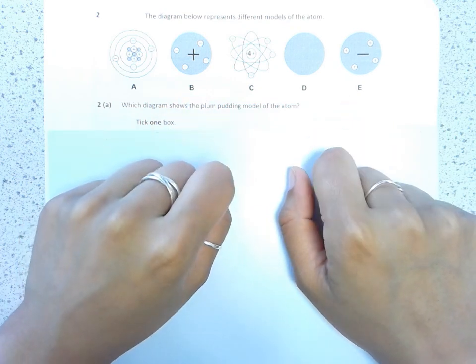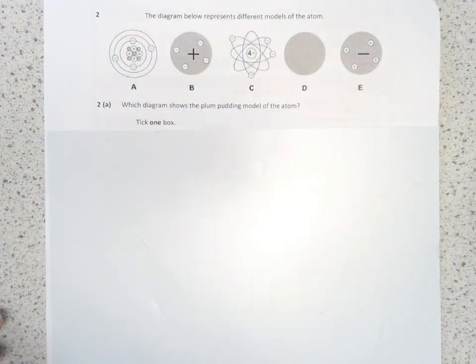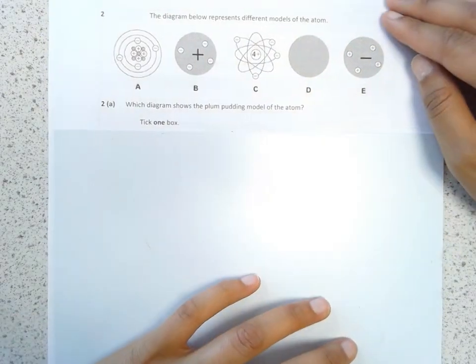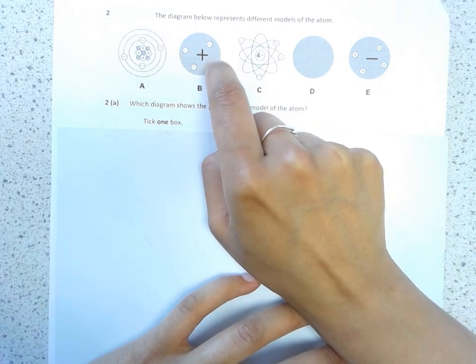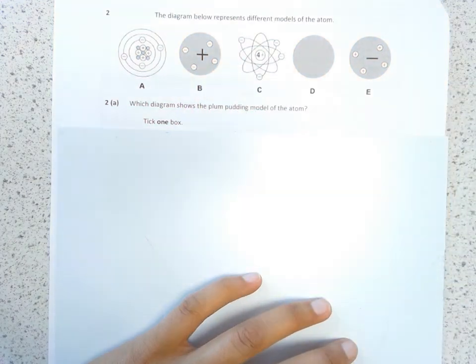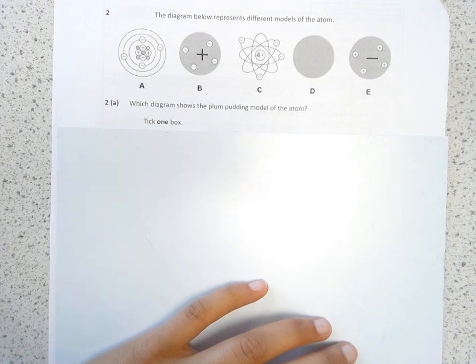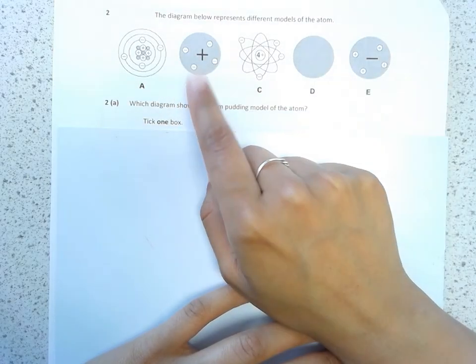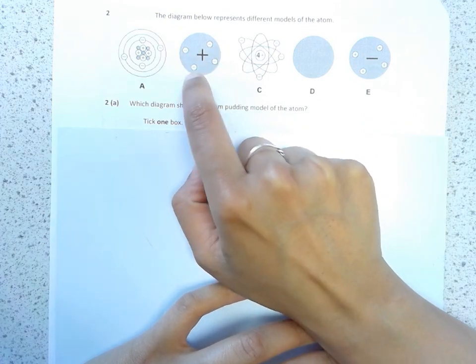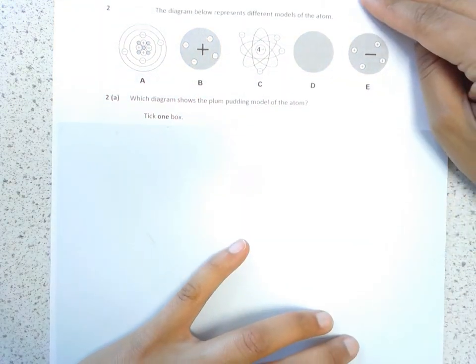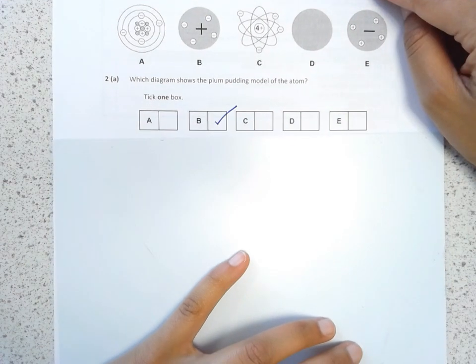J.J. Thompson, who proposed the plum pudding model, had actually discovered electrons, and he thought that the vast majority of the atom was a cake, or rather that the cake in his model represented positive charge, and then he realized that there were some negative charges dotted through, which he thought resembled the raisins in a plum pudding. So it was actually B and not E, because the tiny little dots, tiny little plums in his pudding were negative electrons. The first answer was B.